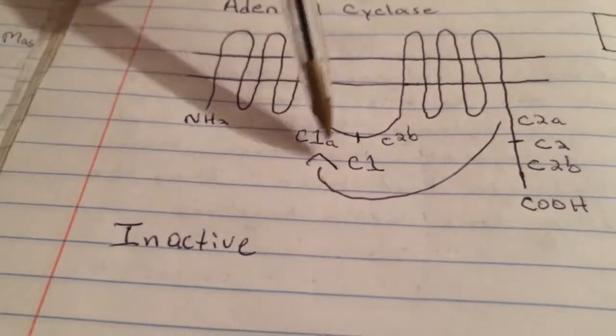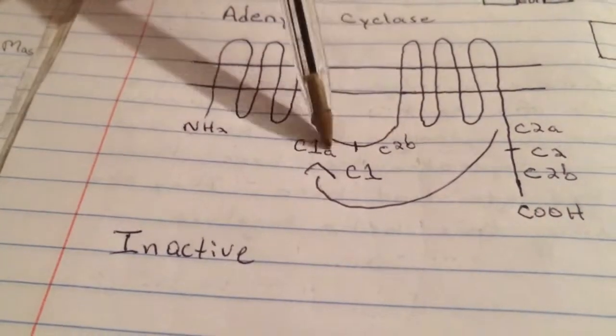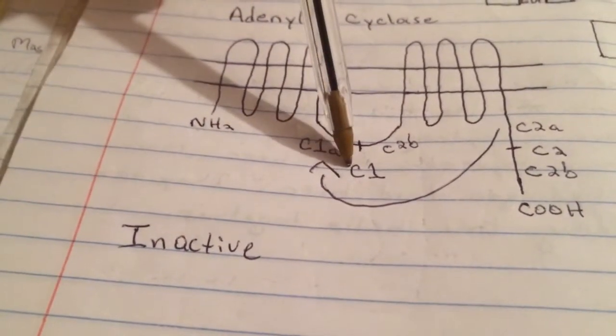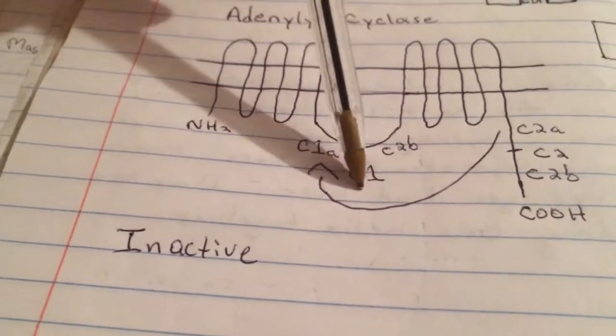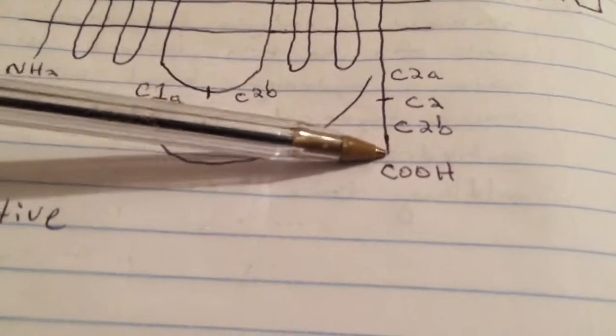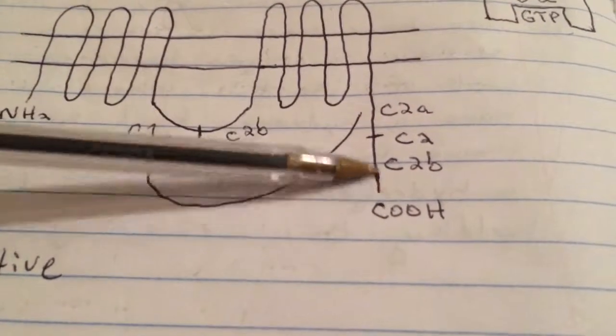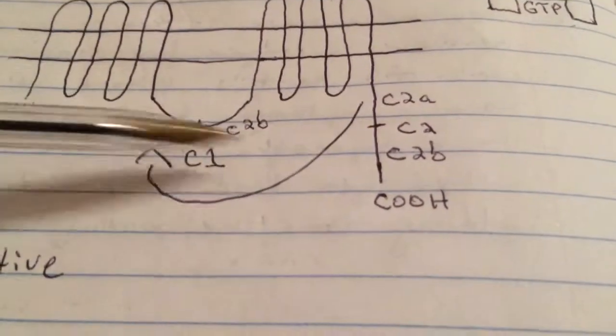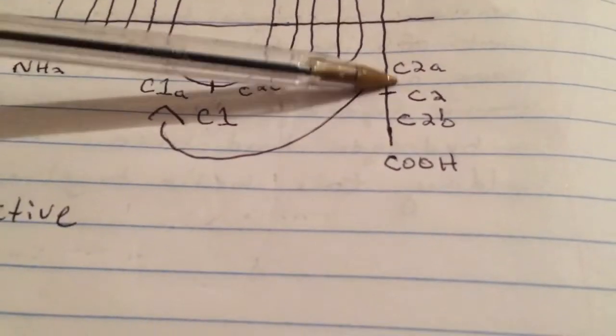Then in the center, this loop here is another domain called C1. And these are important. This tail here before the C terminus is C2. So you have C1 and C2, but they're split up into subunits.